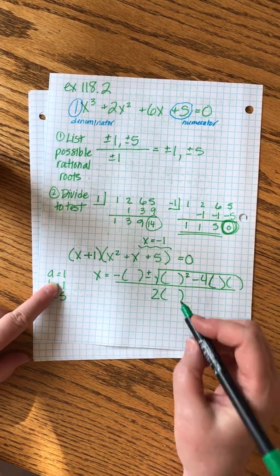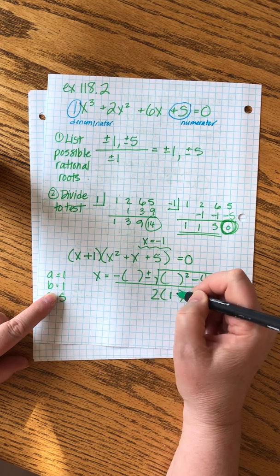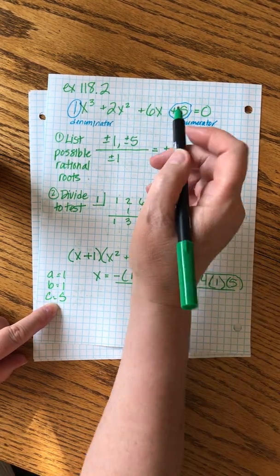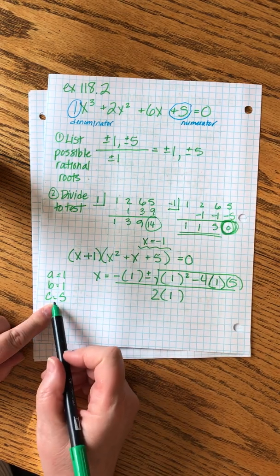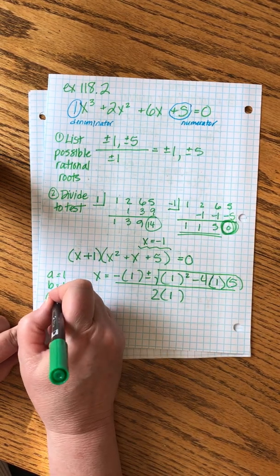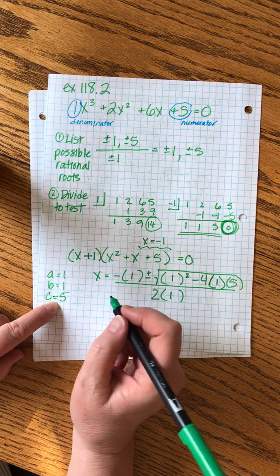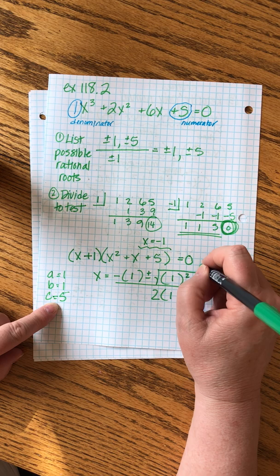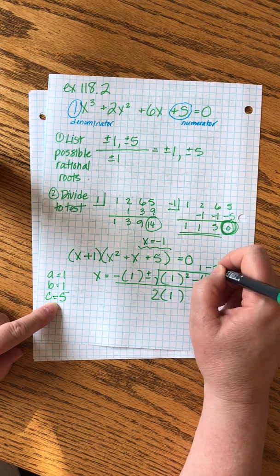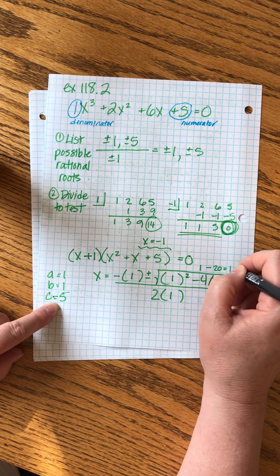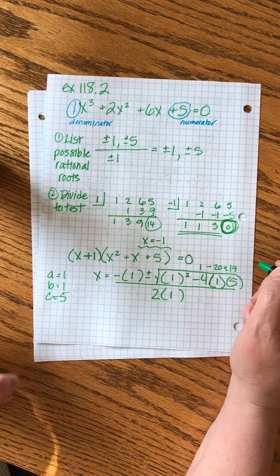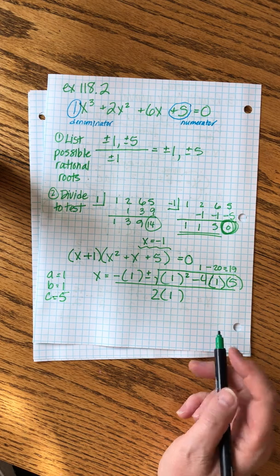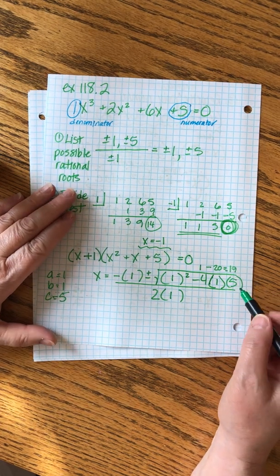And now we plug in. A goes here and here. B goes here and here. C goes there. And it is positive 5. Let me double check. I see this kind of messy little squiggle here, and I'm like, I don't know what that means. I better check my value. And it's positive 5. Okay, so now we simplify. It's 1 minus 20 equals minus 19. Oh, okay, that's kind of creepy. There's a complex number, an imaginary number just waiting for us.